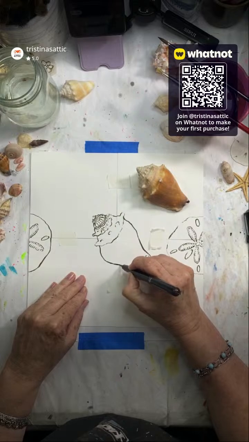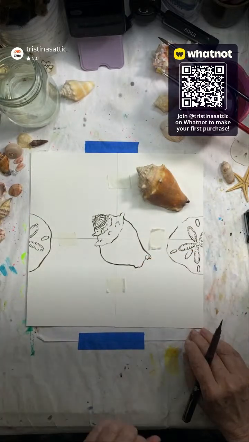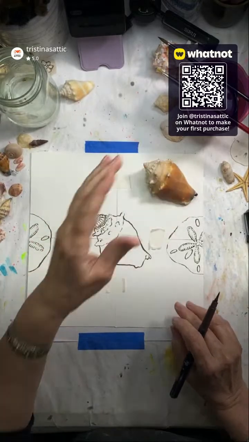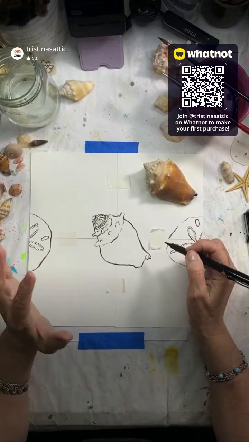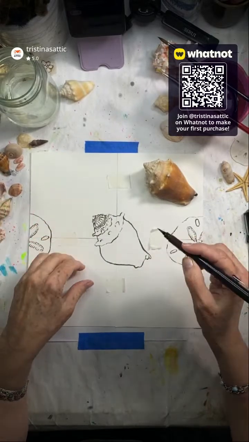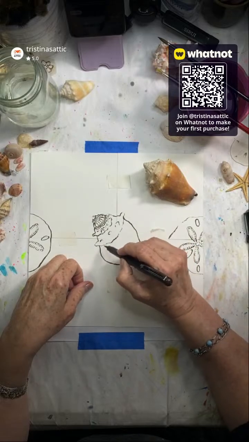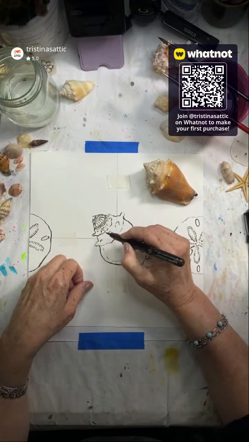And it does not have to be perfect. So do not beat yourself up if it doesn't look exactly like this. This is handmade, right? It's allowed to be out of proportion and totally wonky. It's okay. Okay. So now I'm just going to draw a few suggestive lines here.